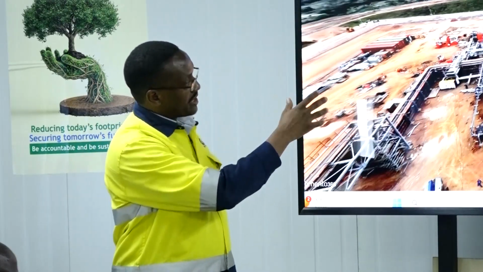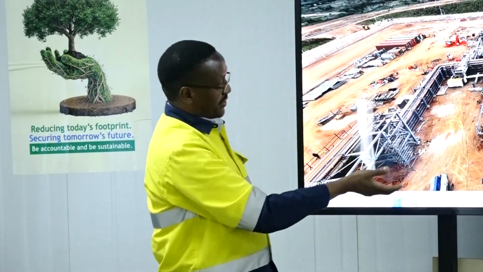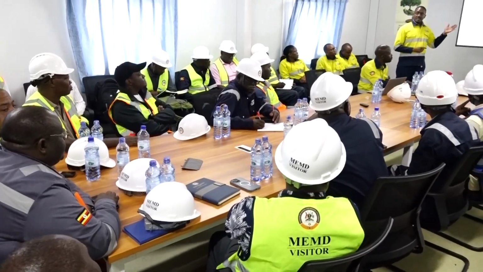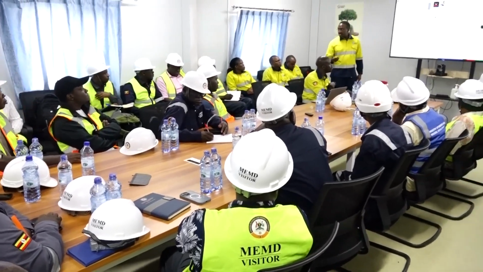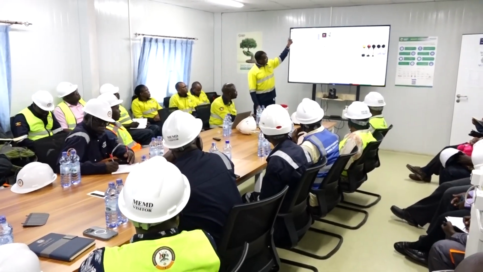We have the process area. We also have 3 export pumps. If you go up, all that is managed by an EATS building, again with transformers. Here, the EACOP pipeline is 1,443 kilometers long.